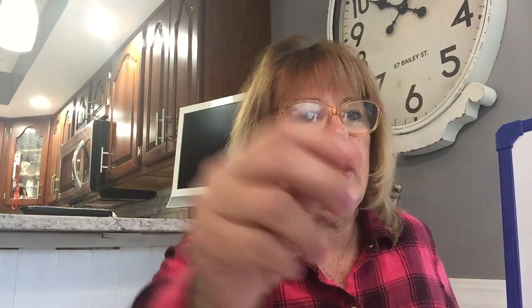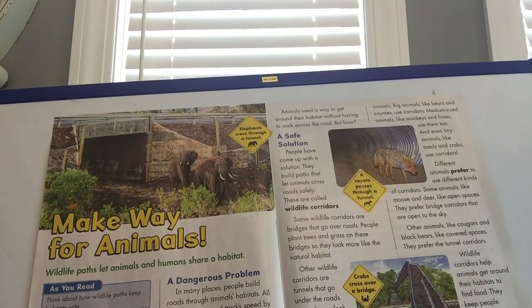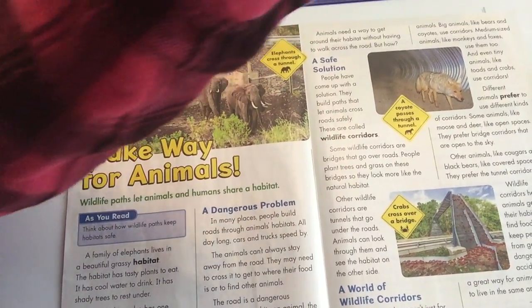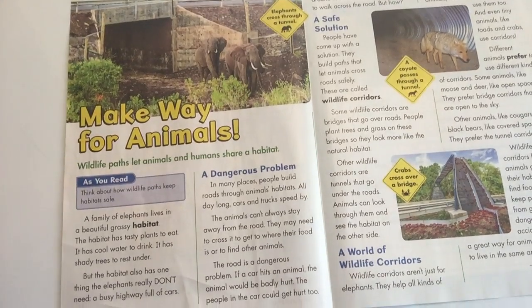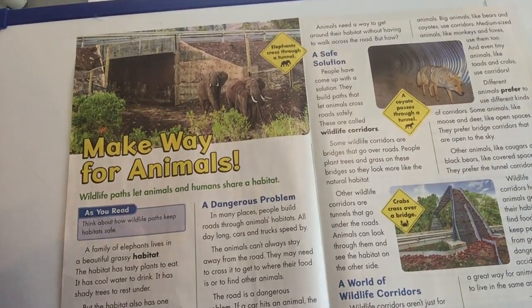We're going to look at an article we have right here. The article is Look Both Ways, Elephants. Let's see if we can get that up nicely so we can all see it. There we are. We have it.